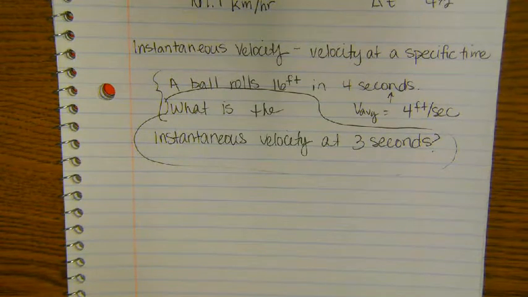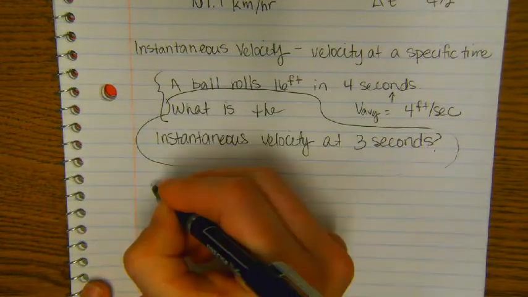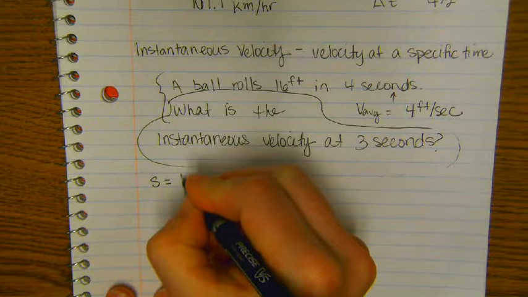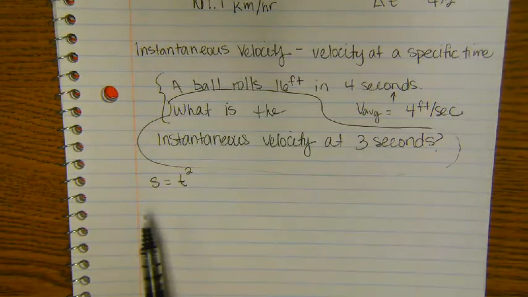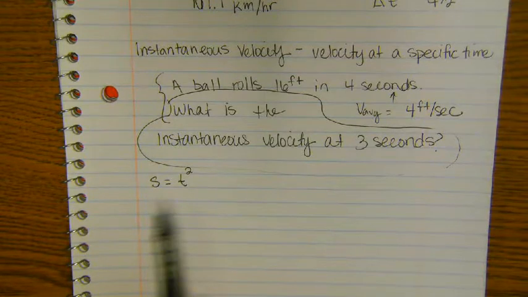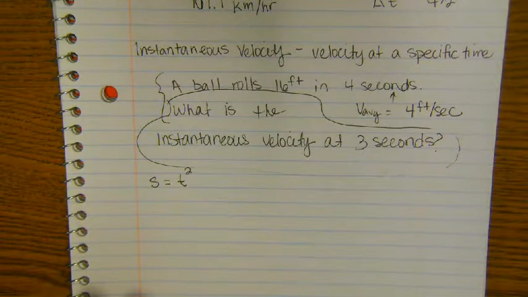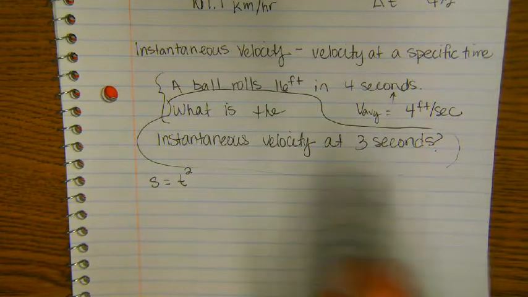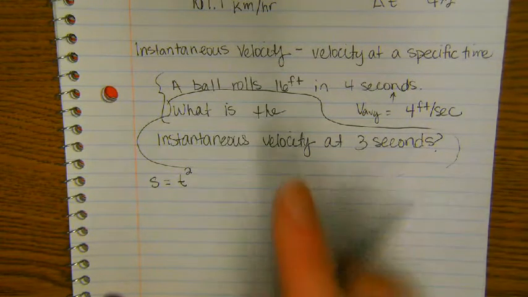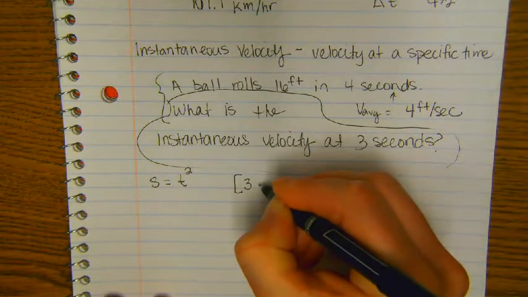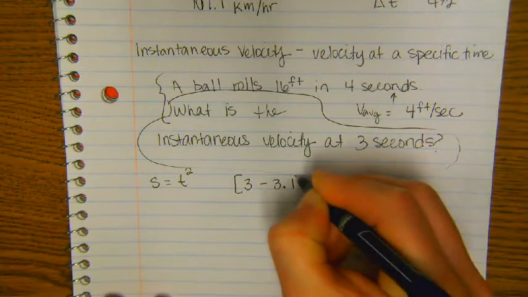Can't divide by 3. So first, what I'm going to give you is a position equation. We're going to assume that the position of the ball is just going to be t squared for right now. So we're going to define how far the ball goes by putting in the time squared. Then I'm going to do this on a small interval. For instance, what if I could use the average velocity formula on an interval close to 3? What I'm going to use is the interval 3 to 3.1 first, and we're going to see if we can figure out what the velocity gets close to.